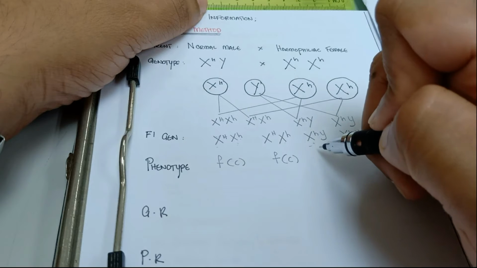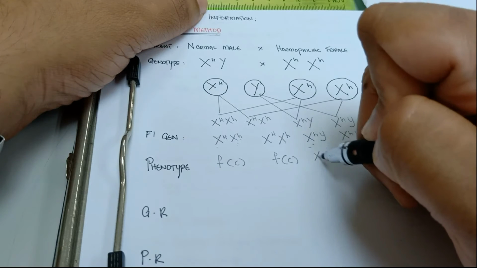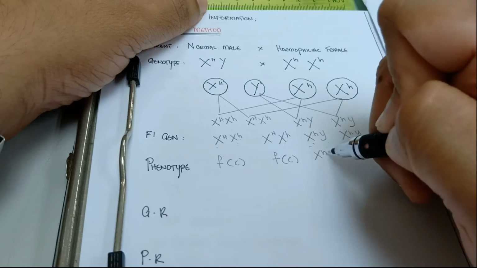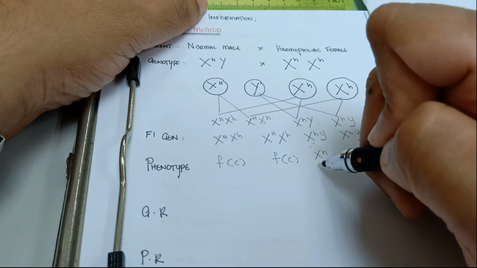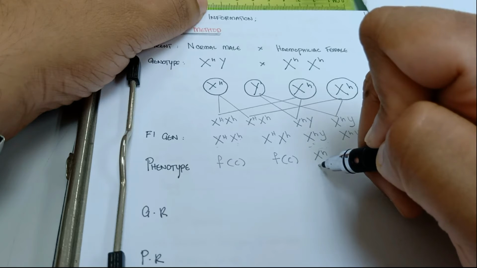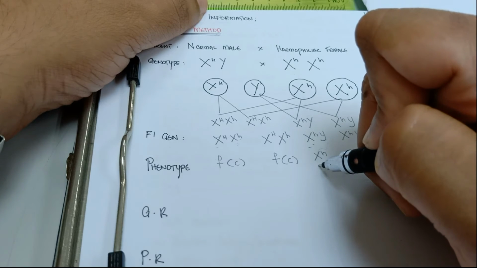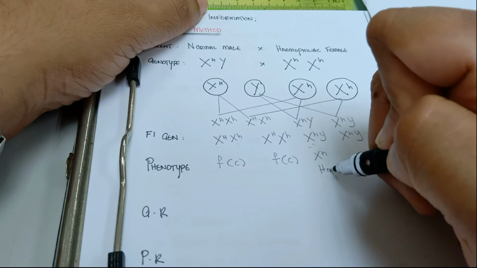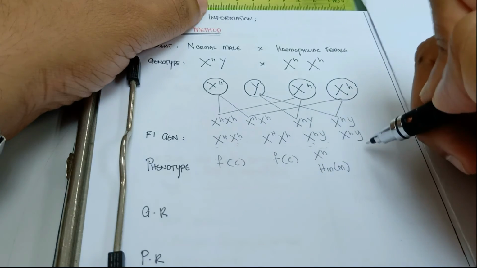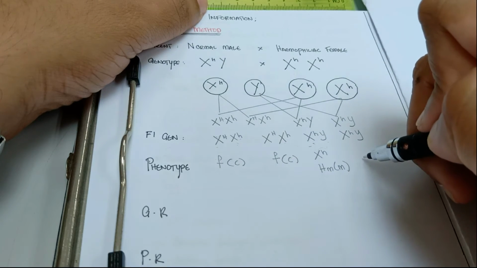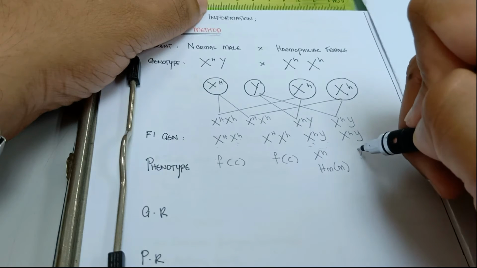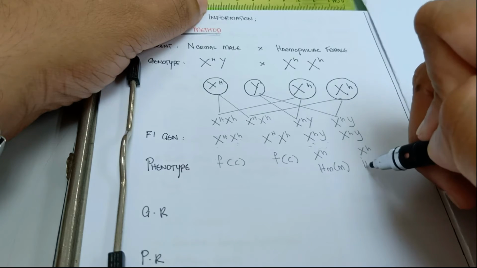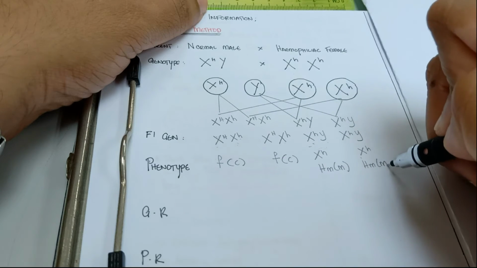Okay, male, so X, H here, because of the lowercase, this is hemophiliac male, and this is also the same, hemophiliac, because of the XH here, hemophiliac male.